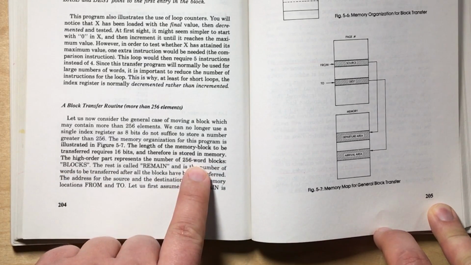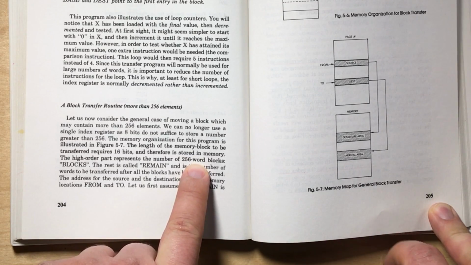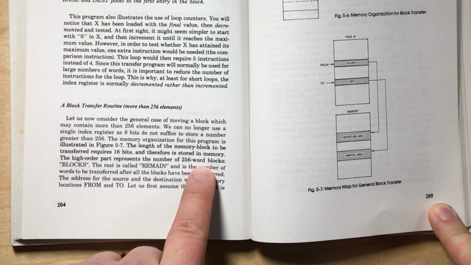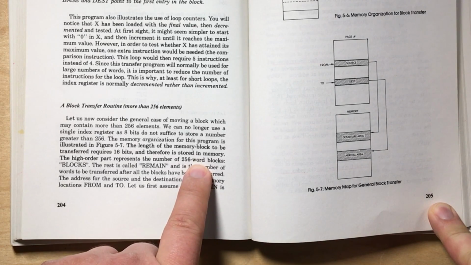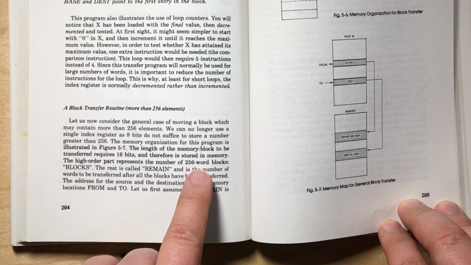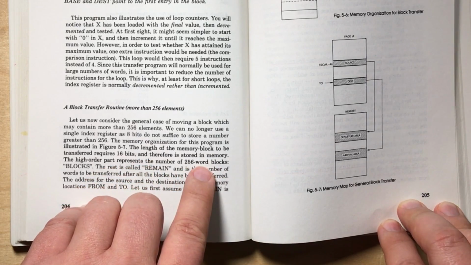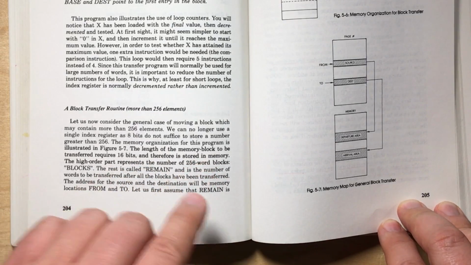Now notice Zaks often uses "word," which is correct. In an 8-bit processor, a word is 8 bits, but a lot of people would use "word" to mean 16 bits. So that can be a bit confusing. In this book, I believe Zaks always uses "word" to mean the same as a byte.